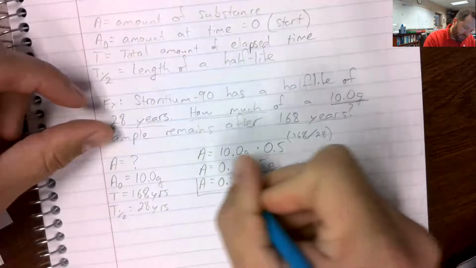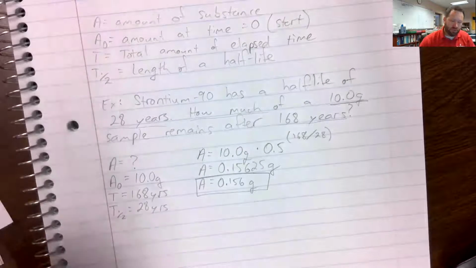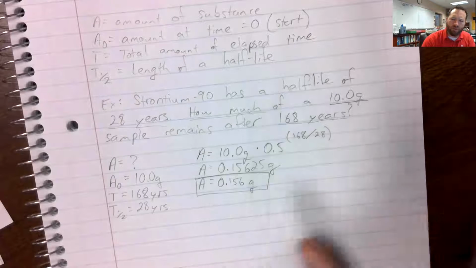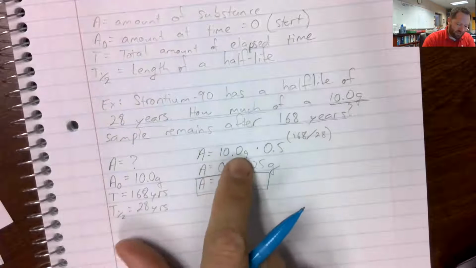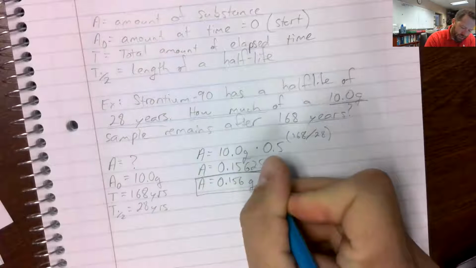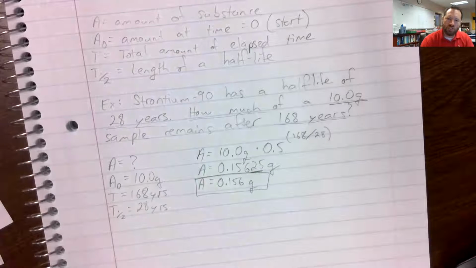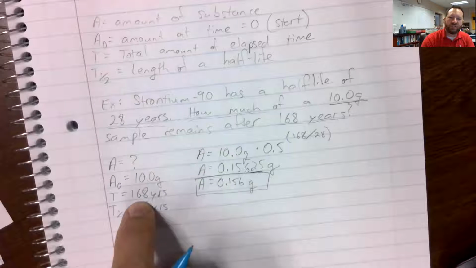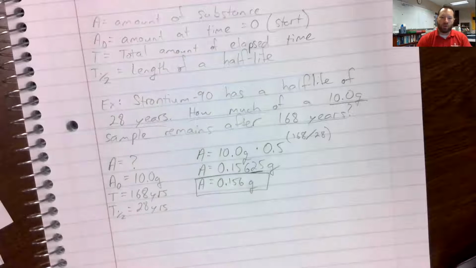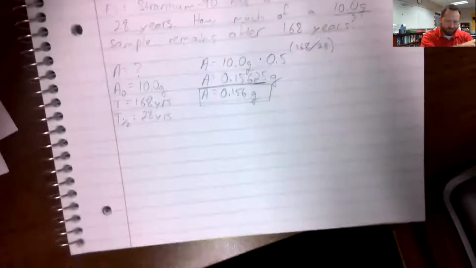And with significant digits, 0.156. Kind of weird up here. We'll talk about that later in the year. But our 10 grams has 3 significant digits, so there's our significant digits. Honestly, I'm not going to stress out too much about significant digits this chapter. So there we go. After 168 years, we'd expect our 10-gram sample to be down to 0.156 grams.